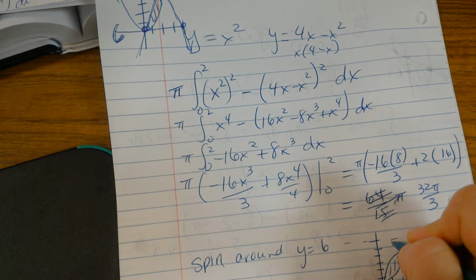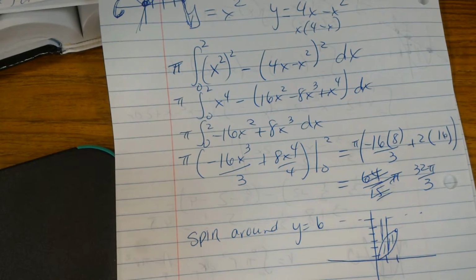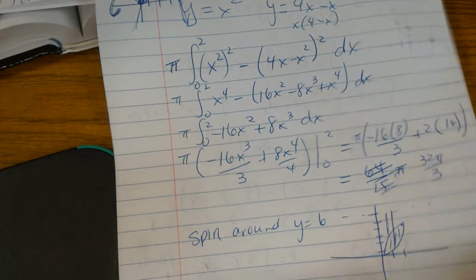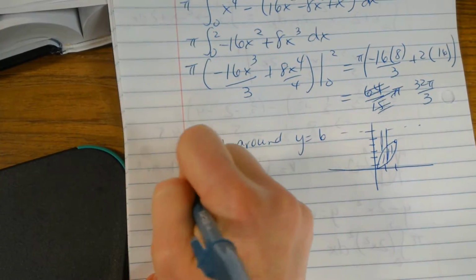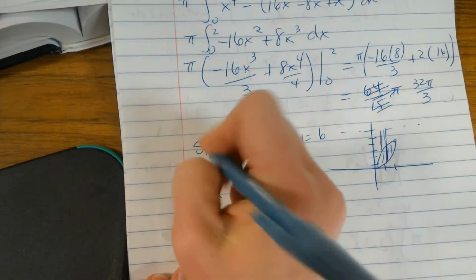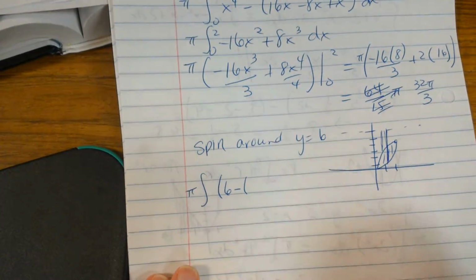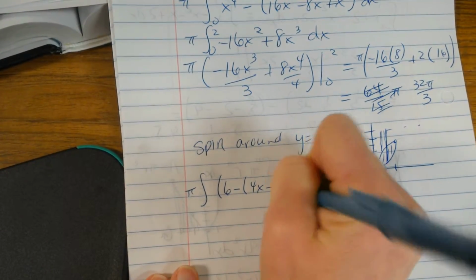Okay, so now my radius here, this is my outside radius, and this is my inside radius. So if I look at it, I'm going to do the same thing. So I've got pi. Now my larger radius here is going to be 6 minus 4x minus x squared.